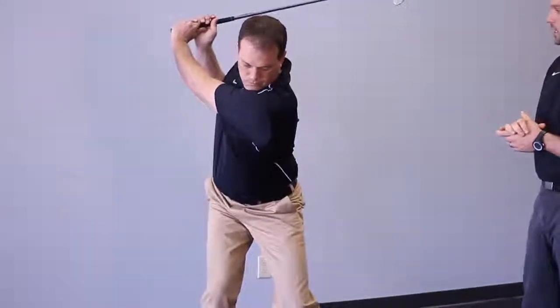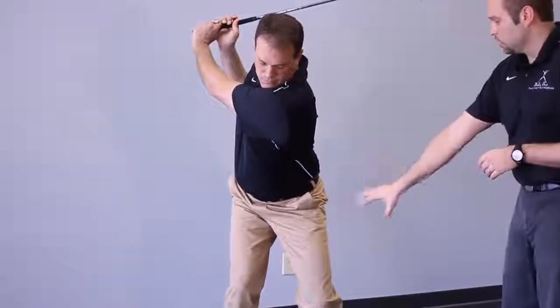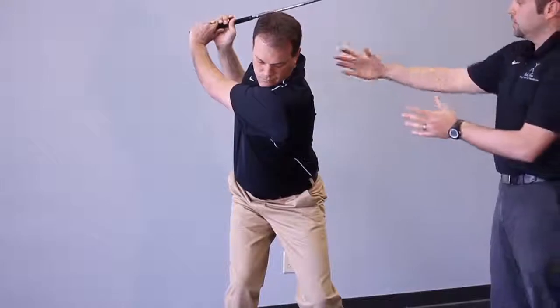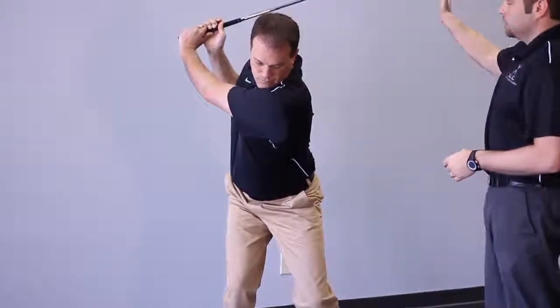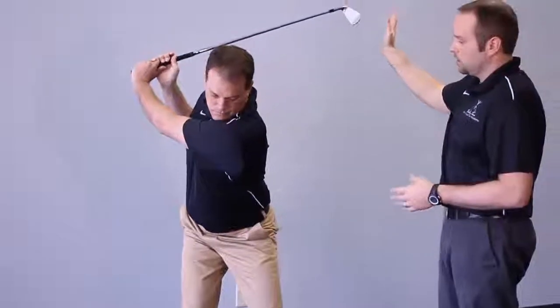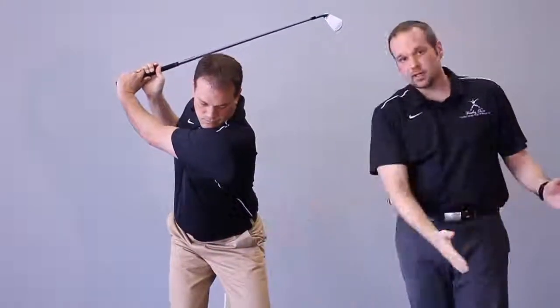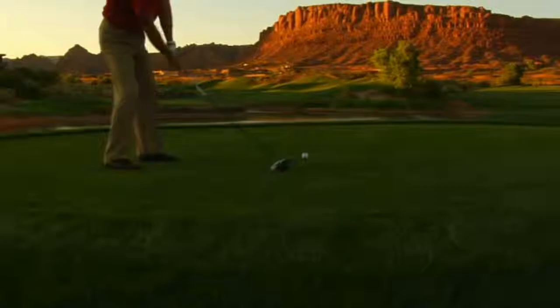So now we're going to take a look at the backswing. As he goes into his backswing, the main goal we want to see achieved is that the lower extremities stay fairly stable as the trunk rotates around. This enables the club head to get back as far as he can and generate club speed and power as he comes down through to strike the ball.